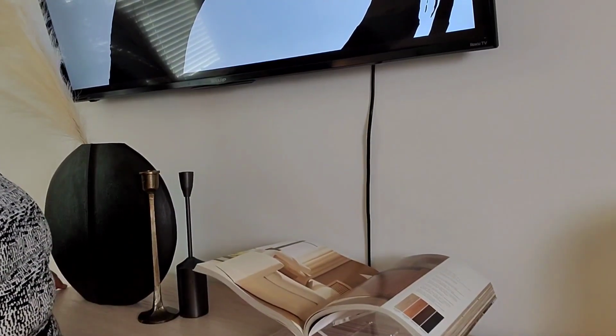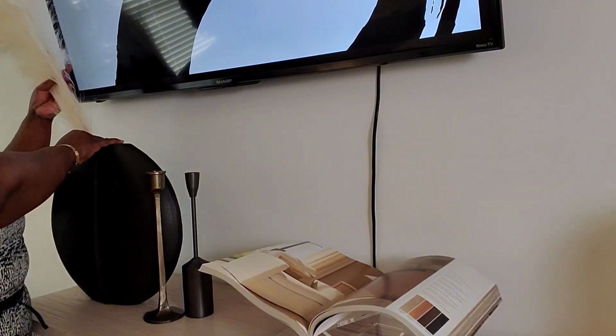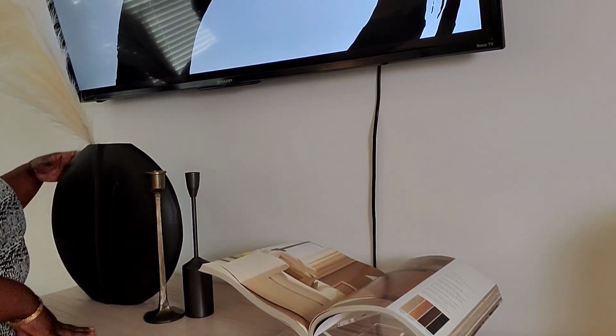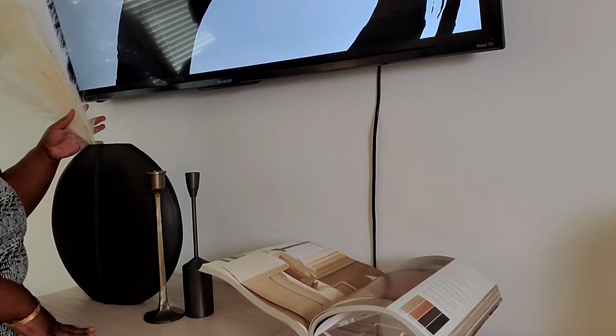So you see how I'm being very monotone in some of my selections because I want to continue that soft, elegant, luxe feel that our inspiration has. So what I first did is I added this and I put a pampas grass in it, but I'm not sure yet about the pampas grass.